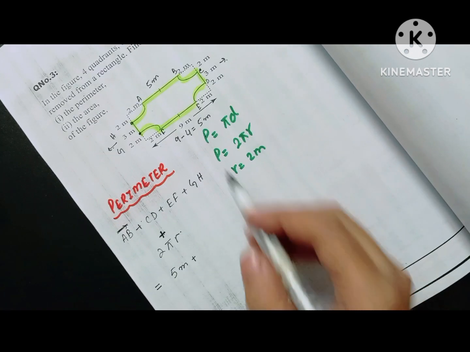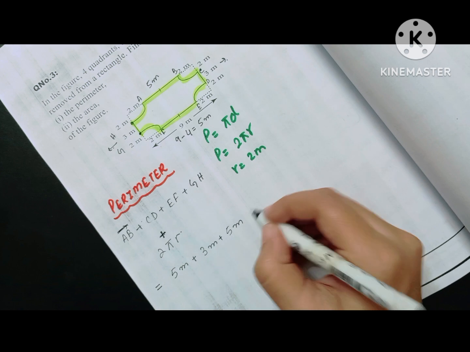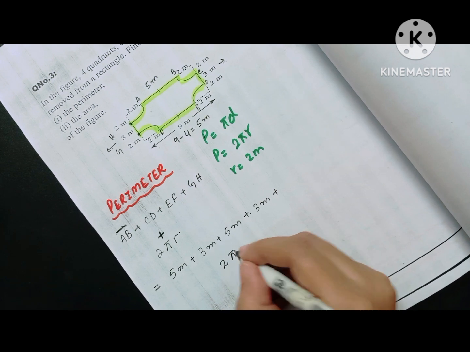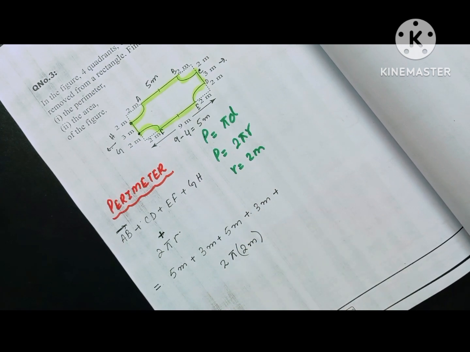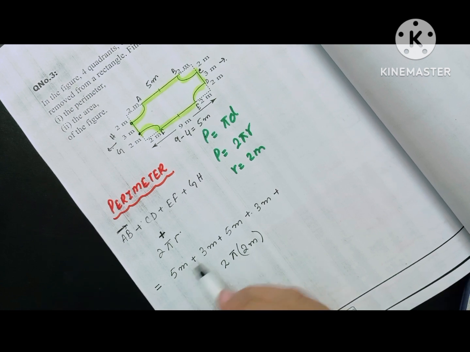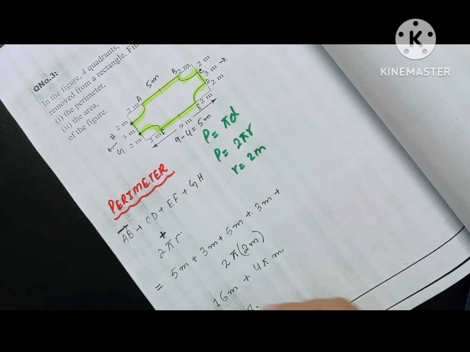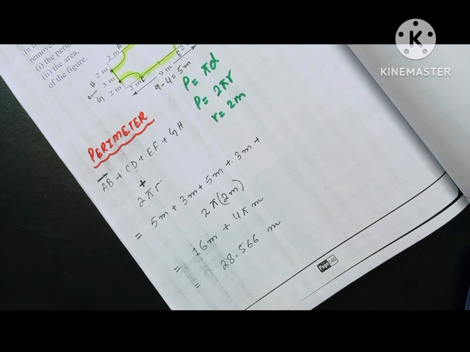Then plus, what is CD? CD is 3 meter. Then EF is also 5 meter. Then plus, that is also 3 meter. And then we have 2, the value of pi, and the r according to the given circular portion, that is 2 meter. Then by adding all these, we will get the answer. 5 plus 3 plus 5 plus 3 will be 16 meter, and then plus 2 pi r, that will be 4 pi, in meter. So the final answer is 28.566 meter. That is the total perimeter of the given figure.